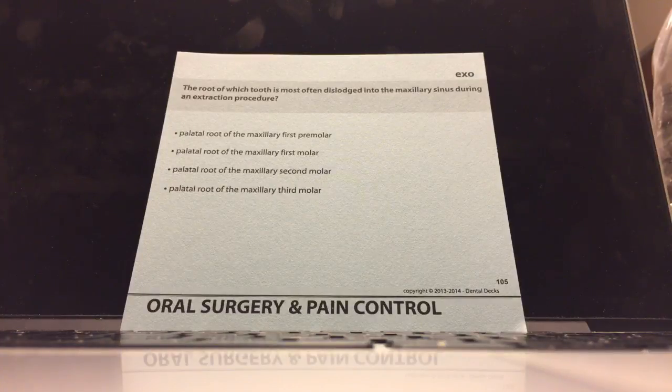The root of which tooth is most often dislodged into the maxillary sinus during an extraction procedure? The palatal root of the maxillary first molar. Again, the root of which tooth is most often dislodged into the maxillary sinus during an extraction procedure?